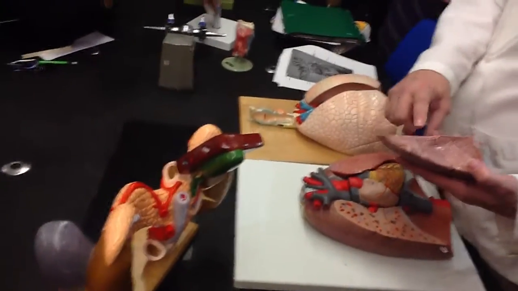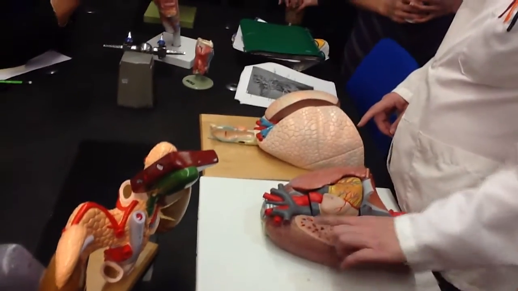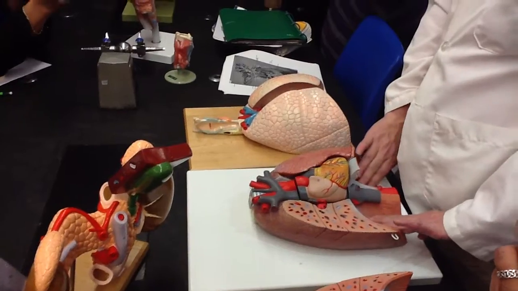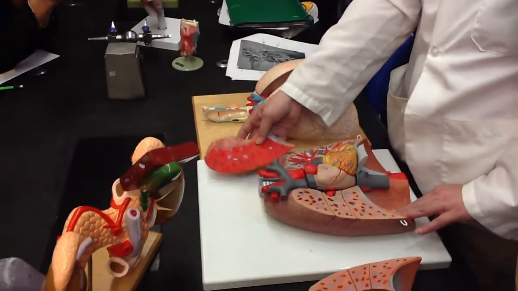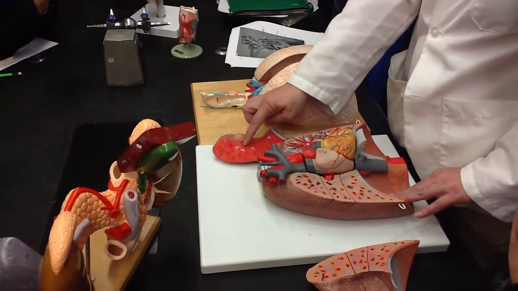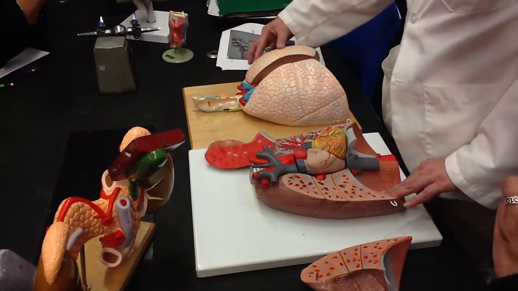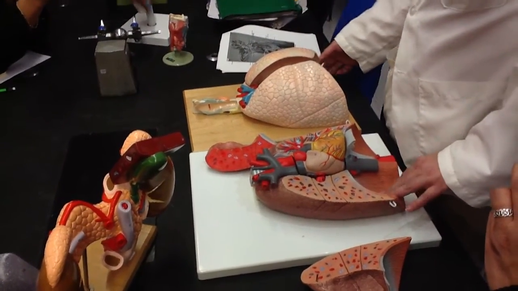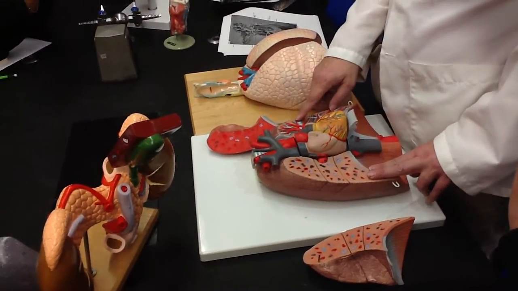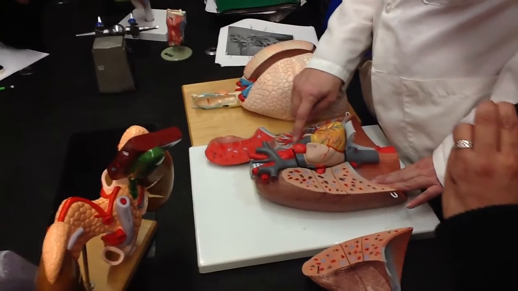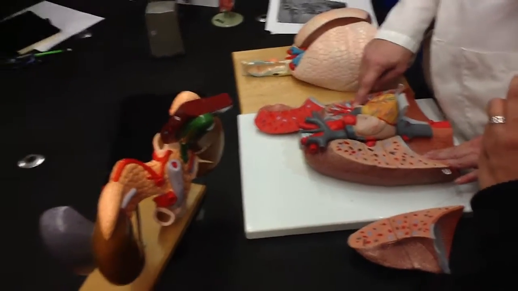We can see also, if we remove this, superior, middle, inferior. In this model, we actually have a diaphragm as well. On our left lung, we have 2 lobes, superior and inferior. We can also see the pulmonary arteries, which are blue, and the pulmonary veins, which are red.